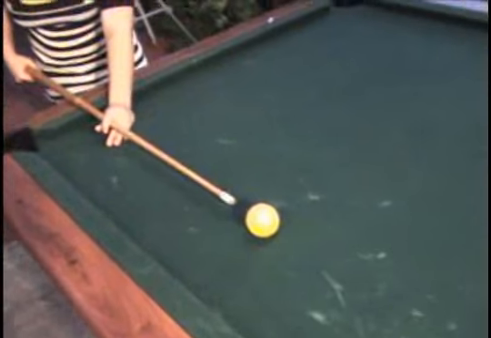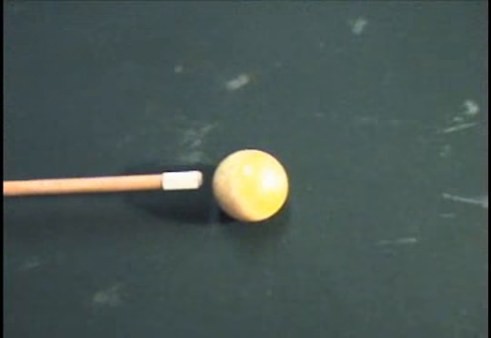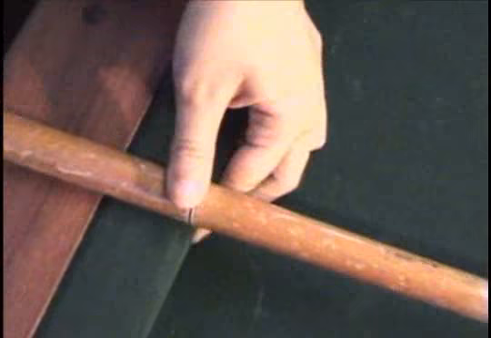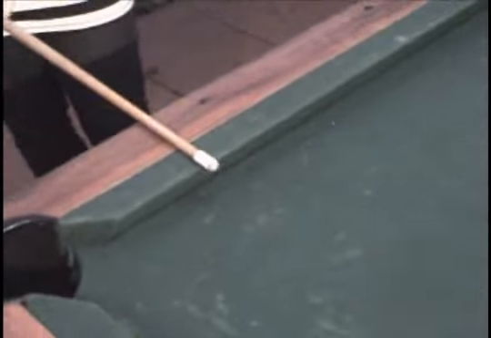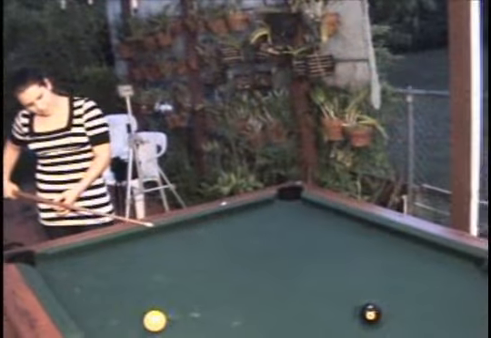You line the tip of the cue stick to the cue ball. Then you mark on the cue stick where the bumper and the cue stick intersect. You move back until the tip of the cue stick hits the bumper. Then you rotate the cue stick to face your pocket.